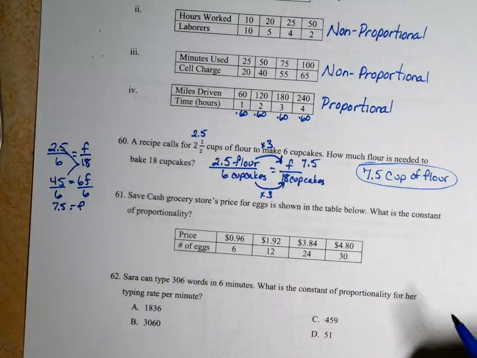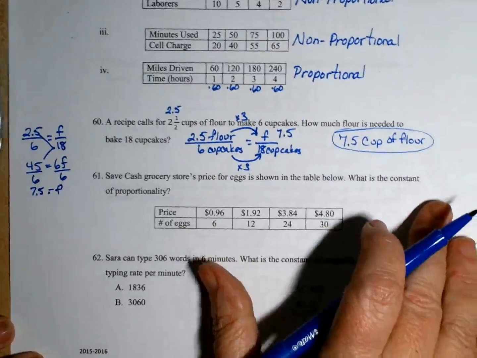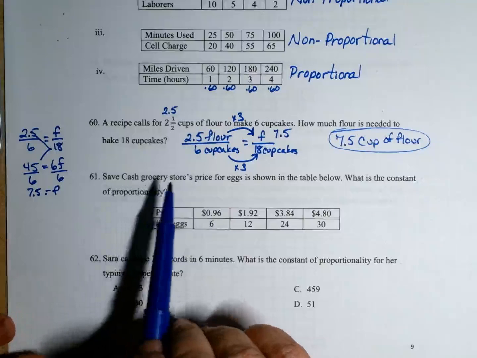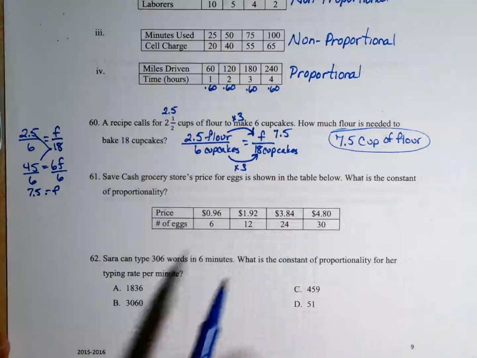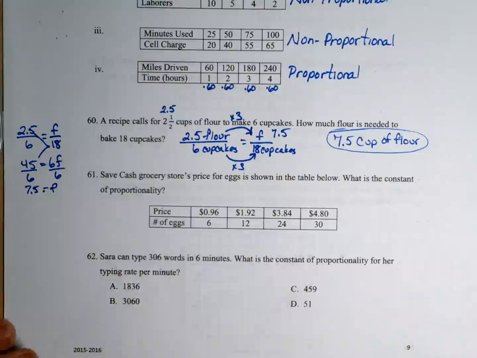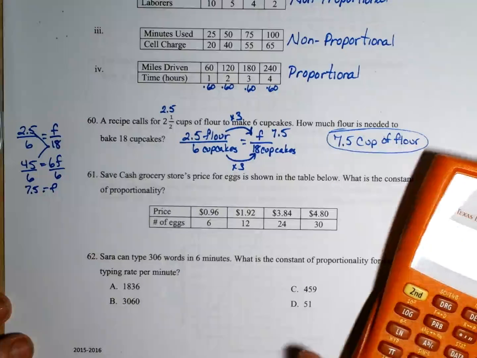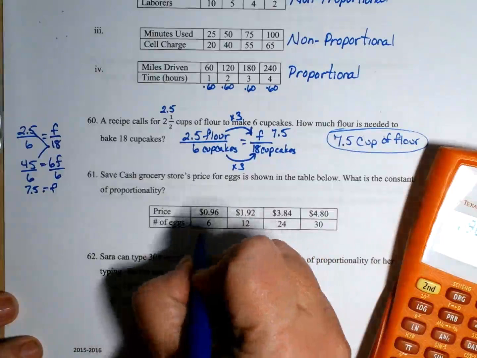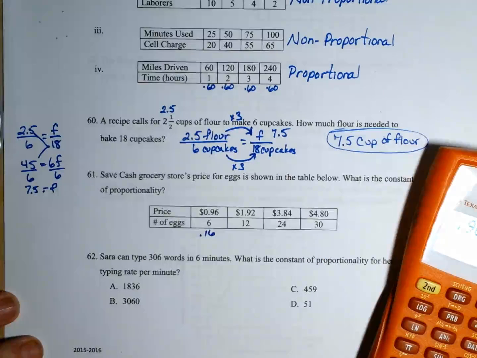Alright, number 61. Save Cash grocery store's price for eggs is shown below in the table. What is the constant of proportionality? Alright. So if they have 96 cents for 6 eggs, that's 0.16 per egg.